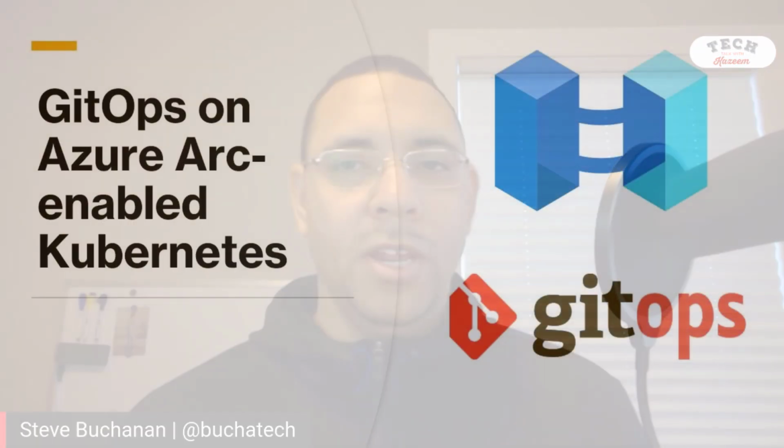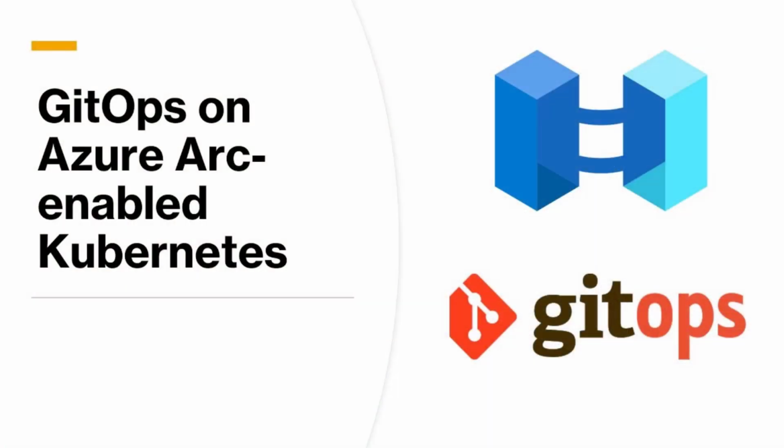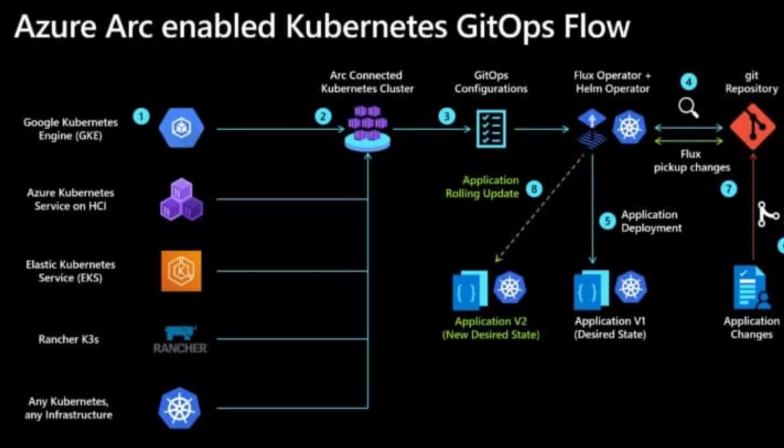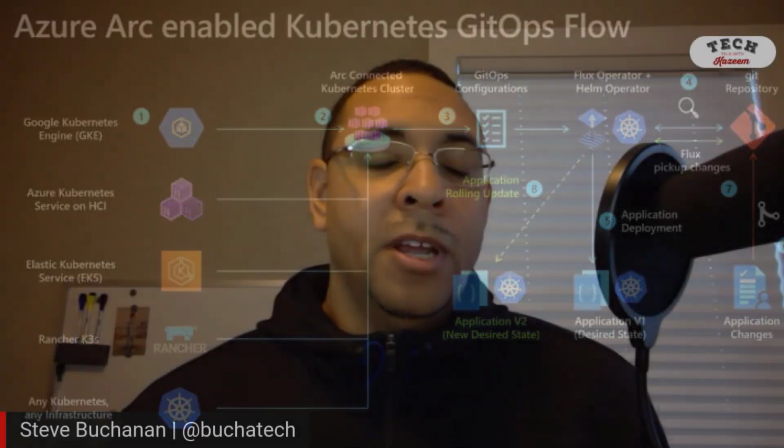Also with GitOps, deploying in a much easier centralized way can be facilitated through Azure Arc Enabled Kubernetes. Again, wherever your Kubernetes clusters are.